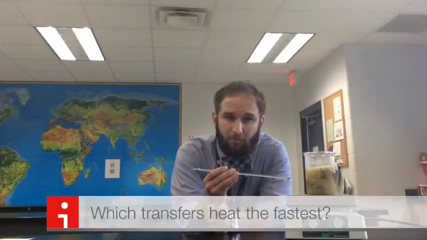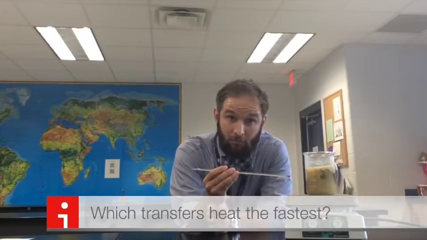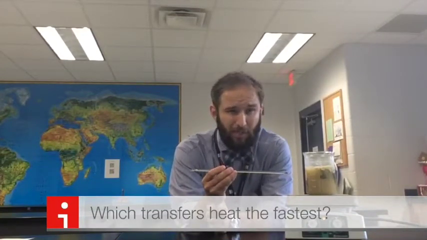Conduction. Which one do you think is the fastest? Conduction, convection, or radiation? Which one transfers heat the fastest?